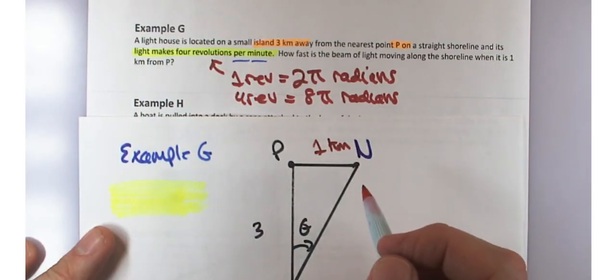Now that last little bit here, per minute, that's screaming out something to you that you should pay attention to. It's a rate. And rates in our class are denoted by derivatives. So it's going to be the derivative of something. What's it the derivative of?